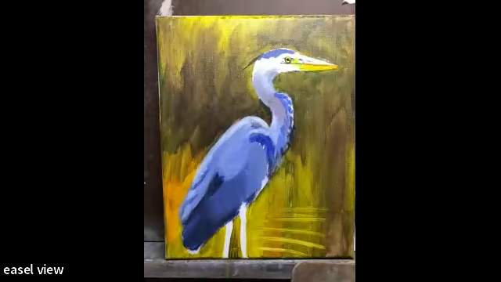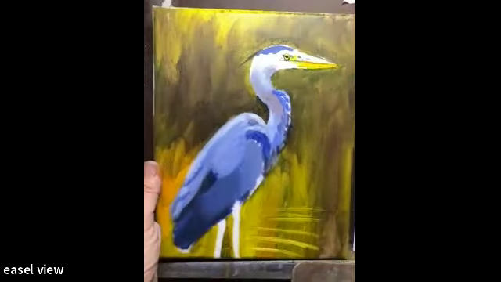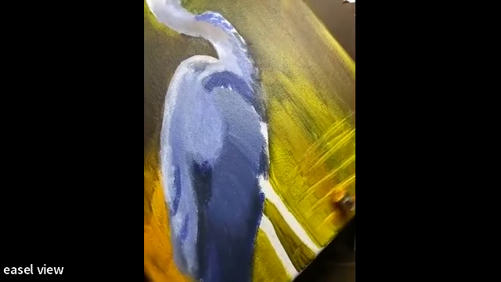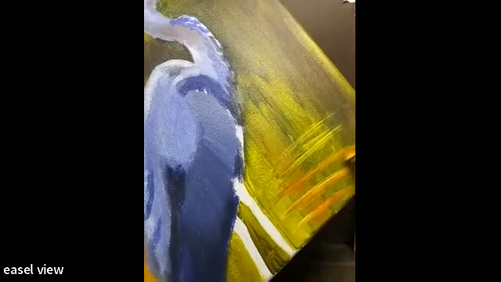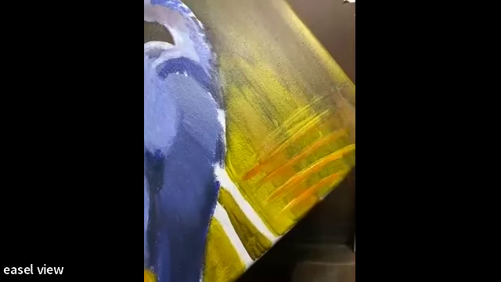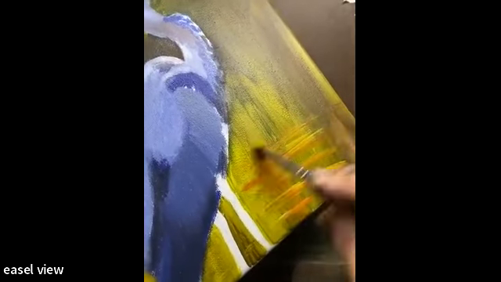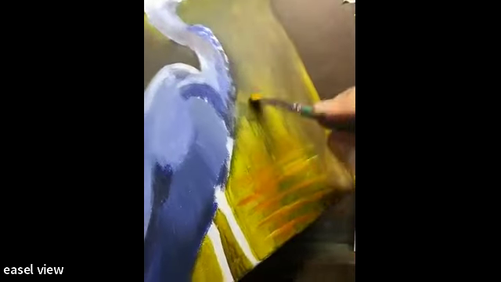Now, while you have that orange color on your brush, let's go back to those ripples in the water and give them a little warmth. So I'm just putting some orange on the surface of the water there.